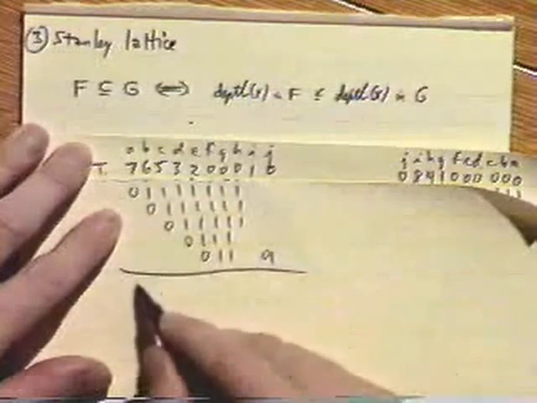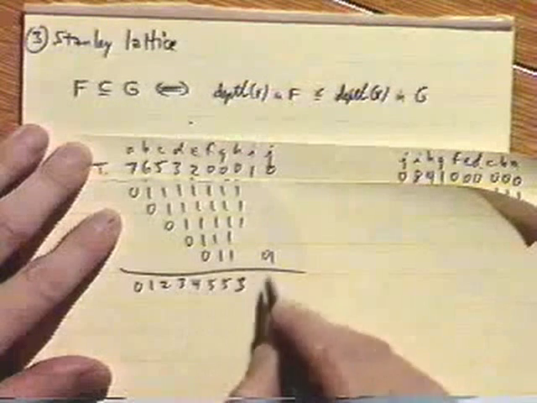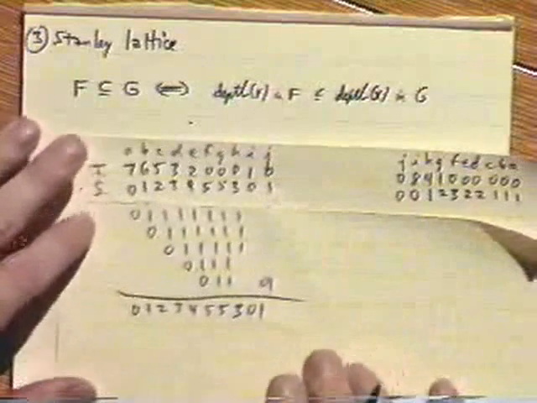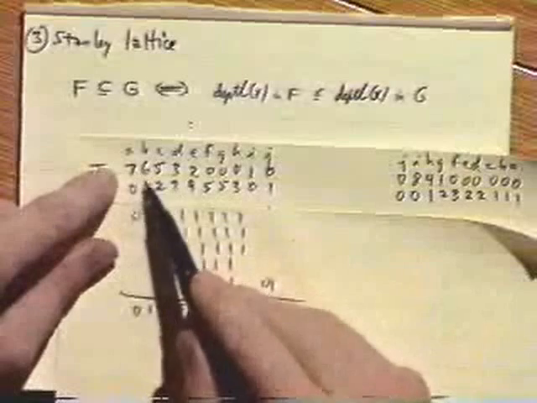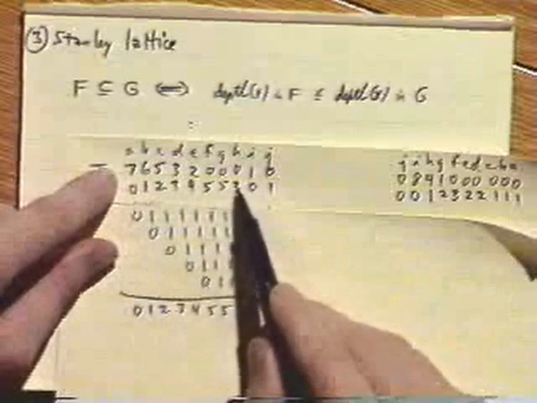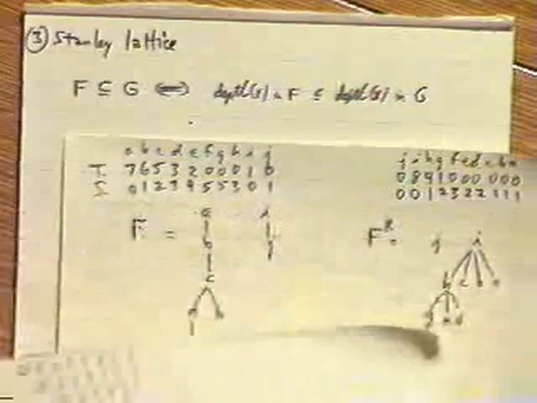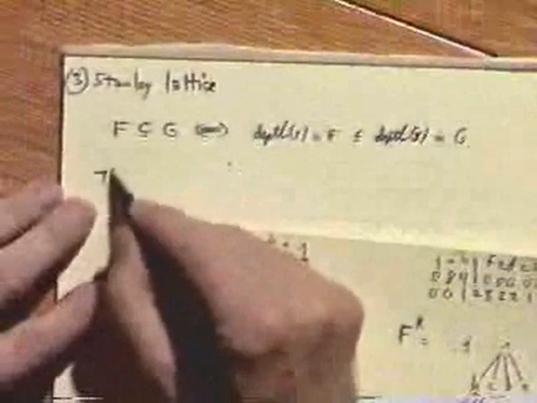I add these all together, and I get 0, 1, 2, 3, 4, 5, 5, 3, 0, 1. Those are the Stanley coordinates. Okay? So in other words, just having 7 descendants means that you're going to increase the level of all these next 7 guys by 1. All right? So you can easily get from one set of coordinates to the other. That means that the next theorem is obvious.